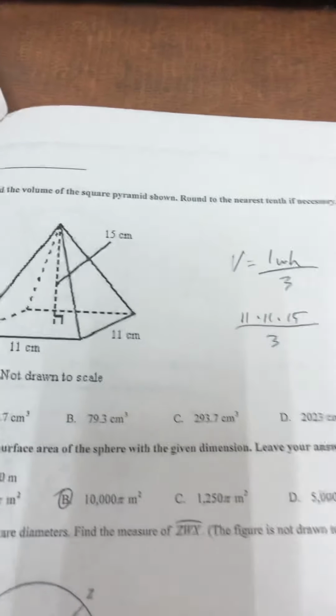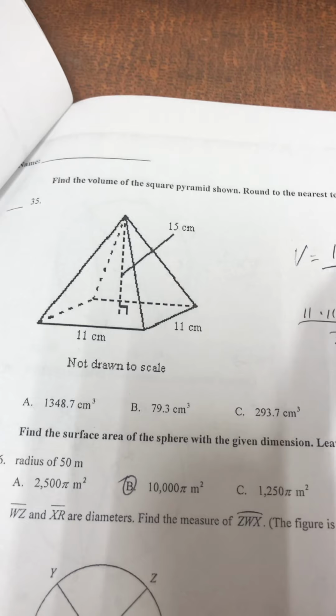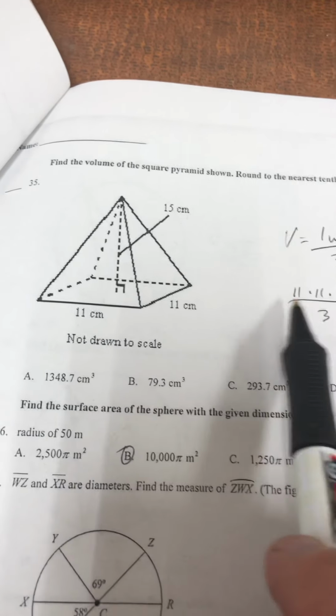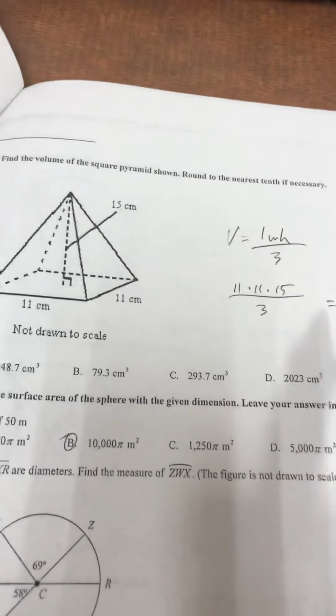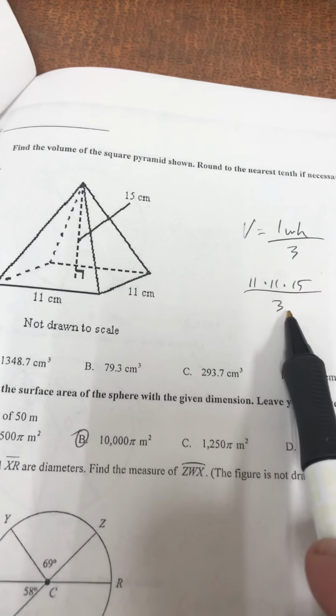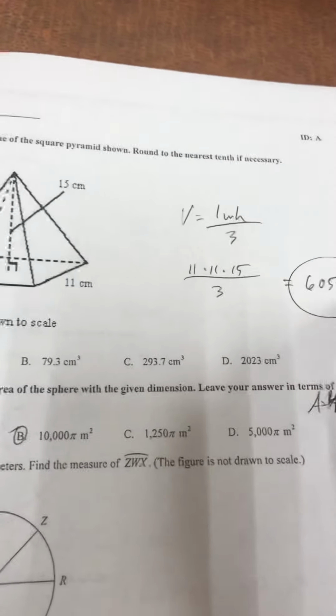There wasn't a correct answer there either, but the volume of a pyramid is length times width times height. So we have 11 times 11 times 15, it gave us the height, and that all divided by 3. And that was 605 centimeters cubed.